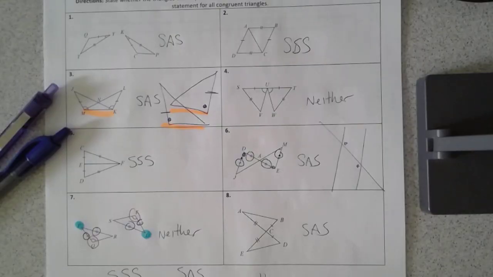Evie, do you see how these are the wrong angles that they've marked? Yeah. Okay, so we need to pay attention. Do not just count, oh, two sides and an angle. It's got to be side, angle, side. Look at where they are. Any of the others I can clarify.